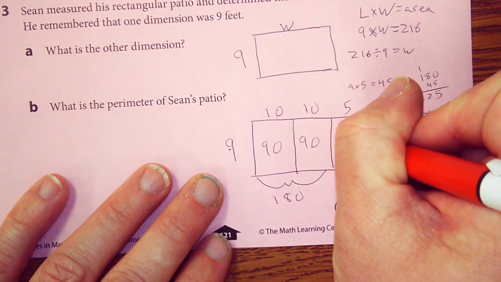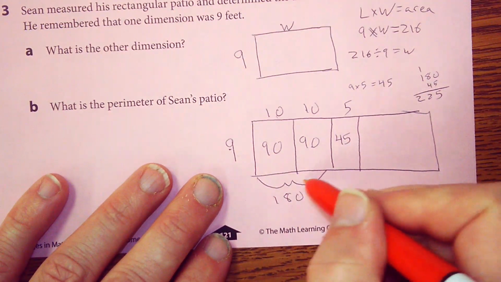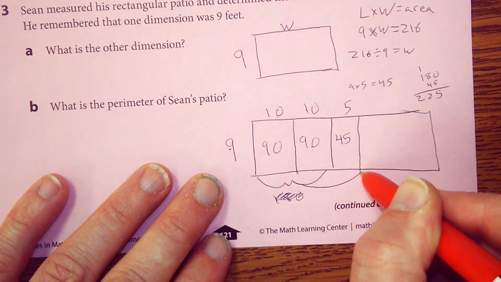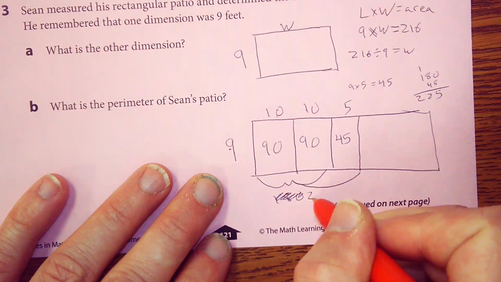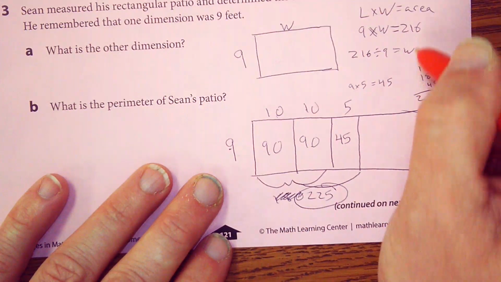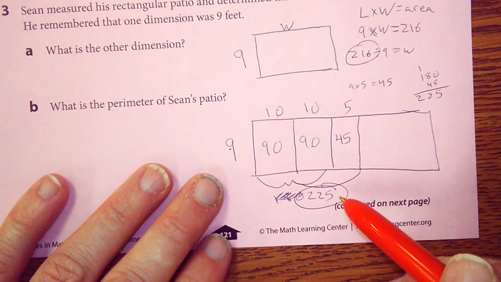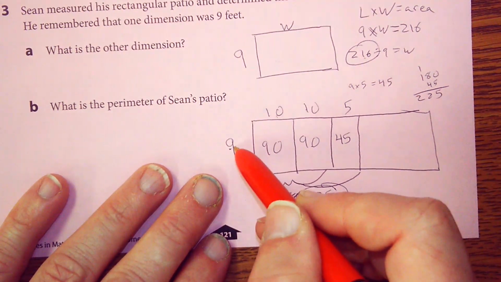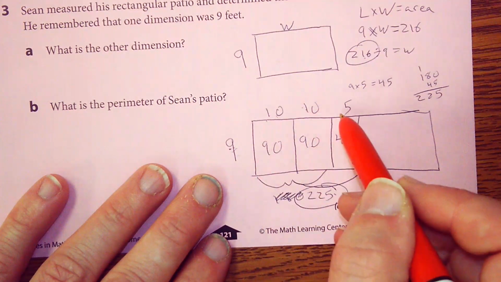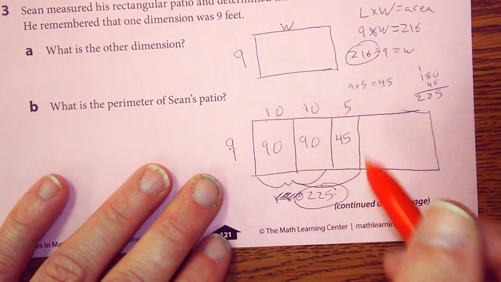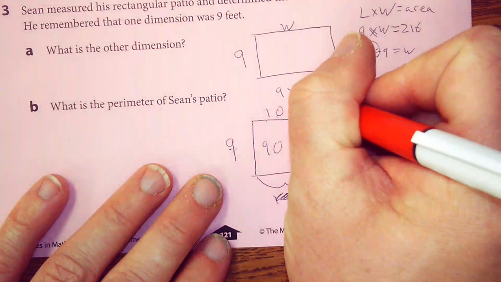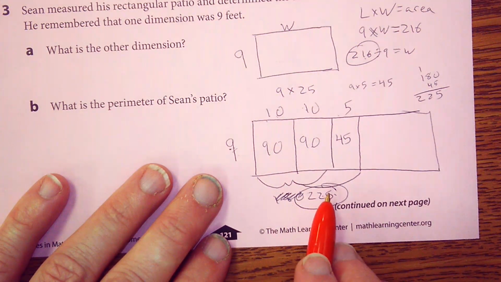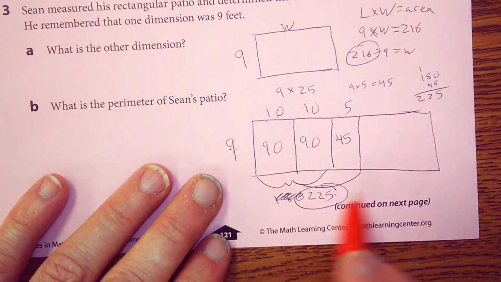5 times 9 is 45. And then if I expand this, so let's go all the way across. Okay, now I'm up to 225. Look at these two numbers. I'm close, but I went over too much. So right now I have 9 times 10, 9 times 10, 9 times 5. If I add all that together, so far I have 9 times 25. Okay, but I'm too big. How much over am I?